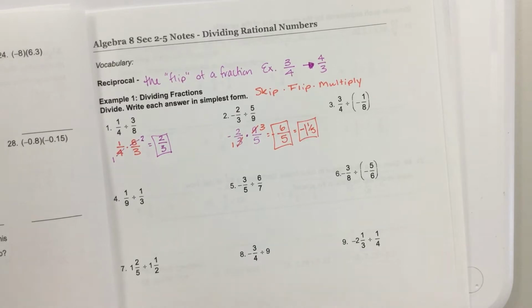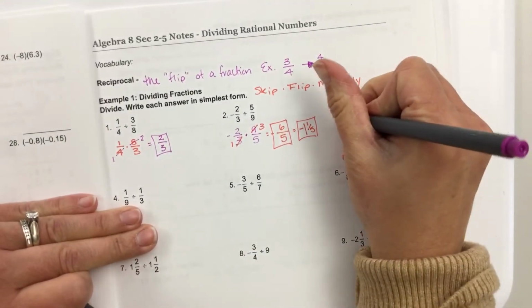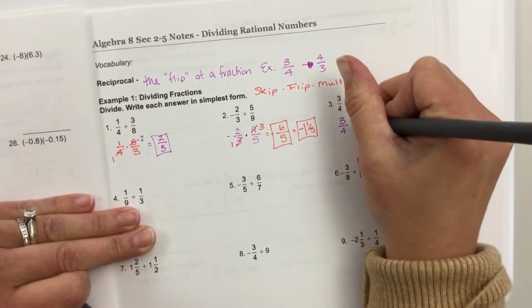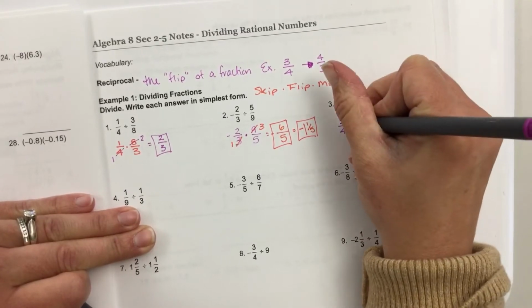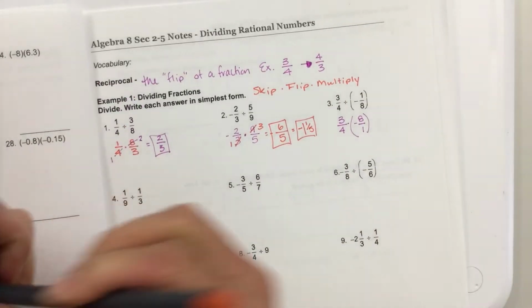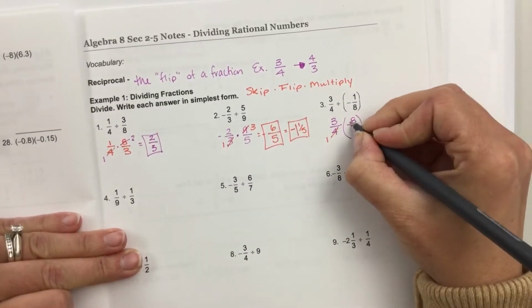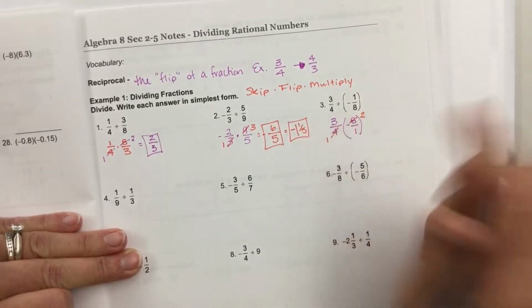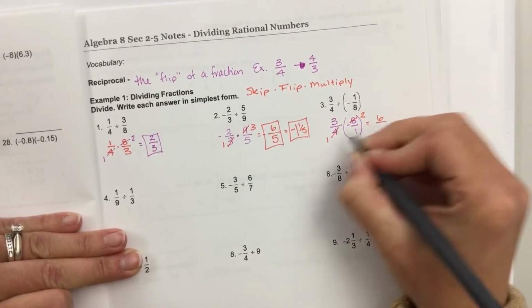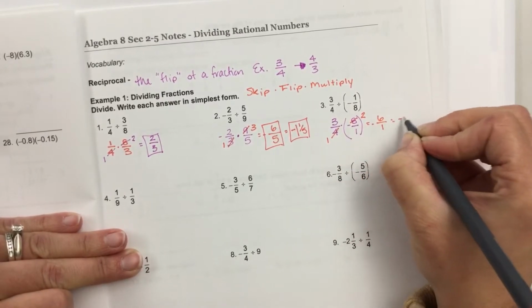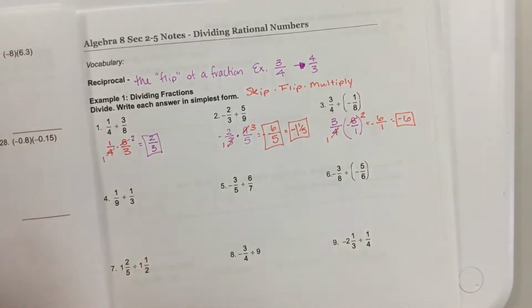Okay, your next one. Skip, flip, and multiply. Looks like my 4 and 8. 4 goes into 4 one time, it goes into 8 twice. 3 times 2 is 6. 1 times 1 is 1. It is a negative because we had a positive and a negative. The answer is just -6.